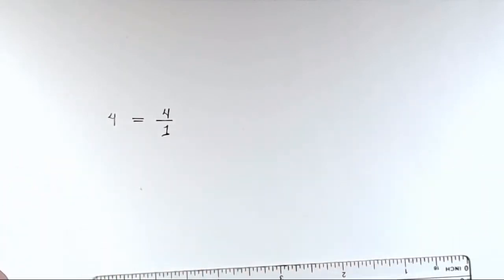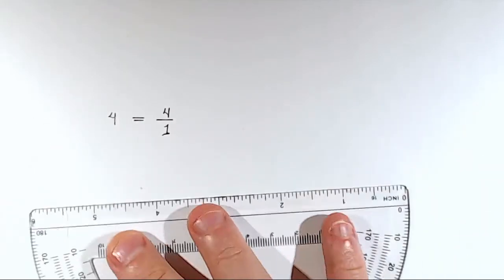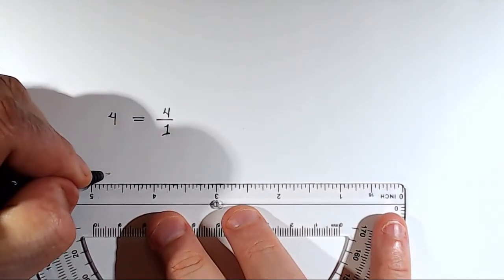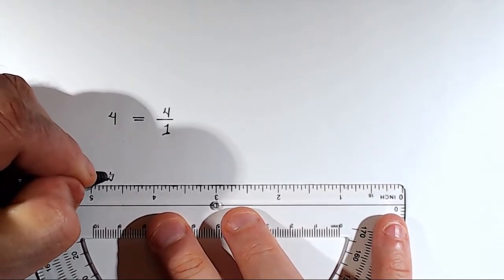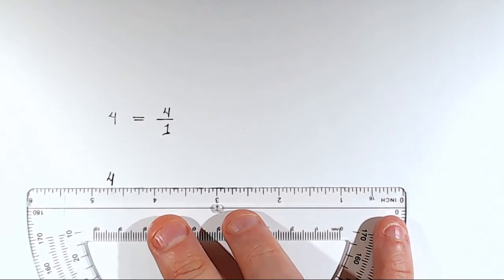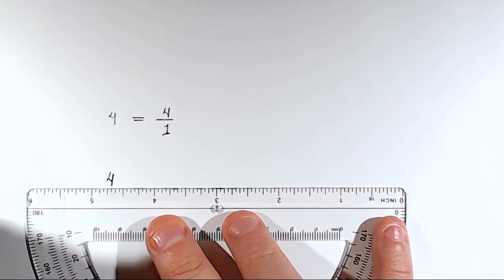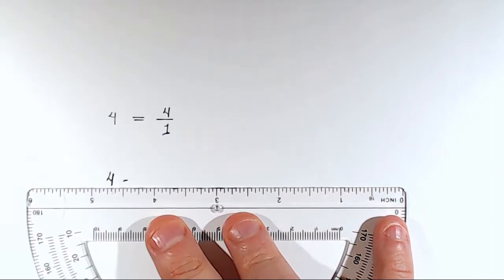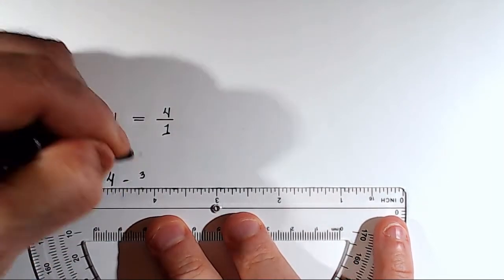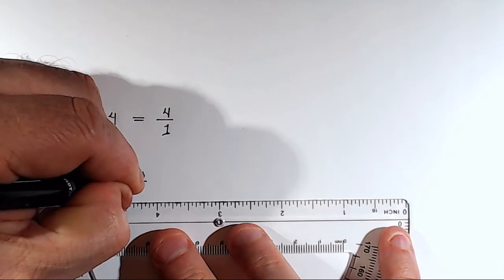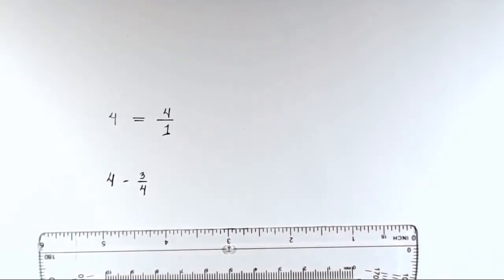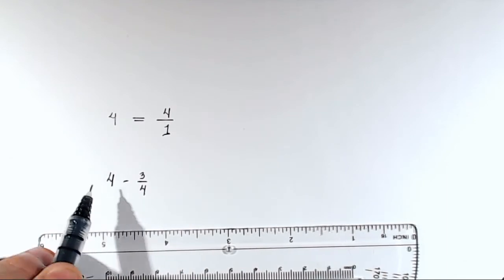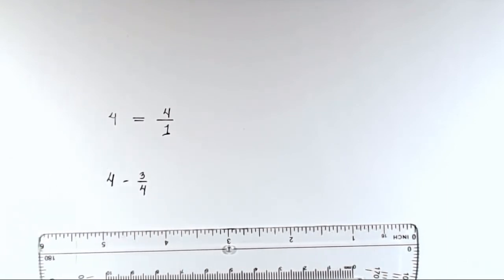All right, so let's use that 4 in a problem. Let's say that you're asked to subtract 3/4 from 4. So we would write 4 minus 3/4. Okay, so step 1 is to get the 4 into fraction form so we know what we're dealing with.